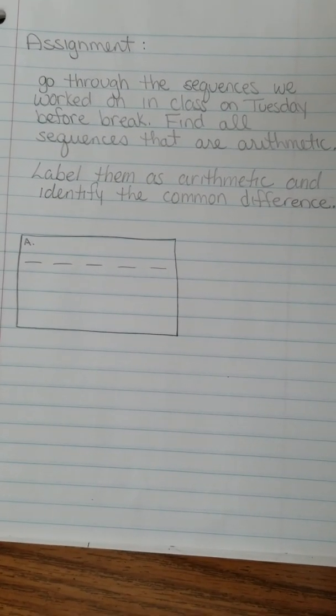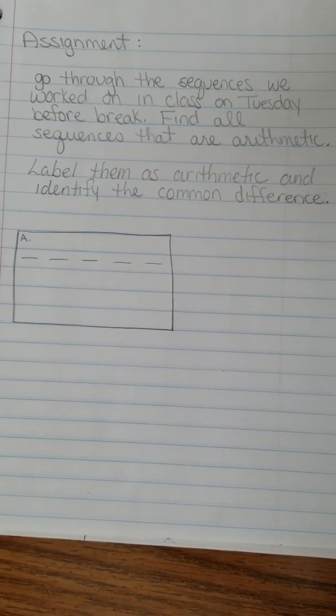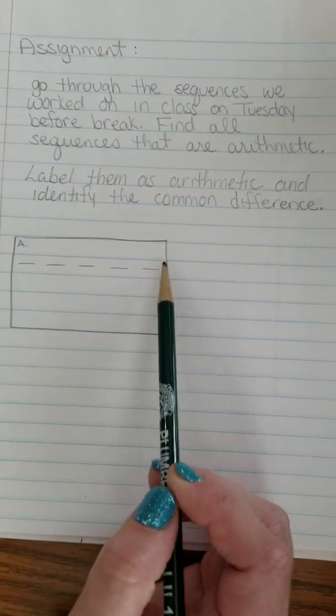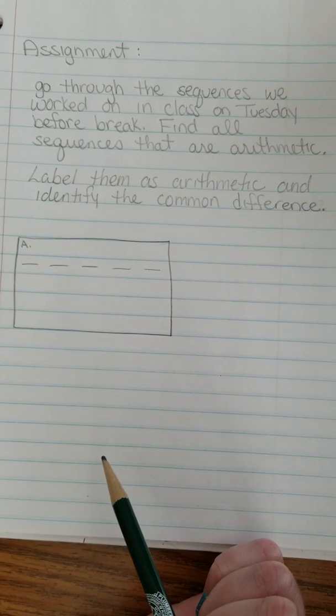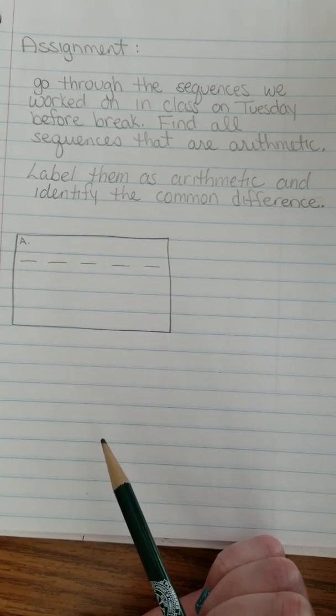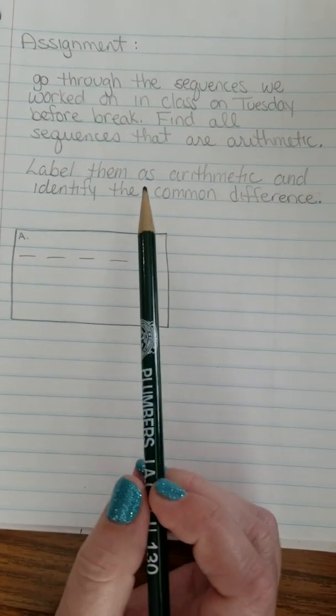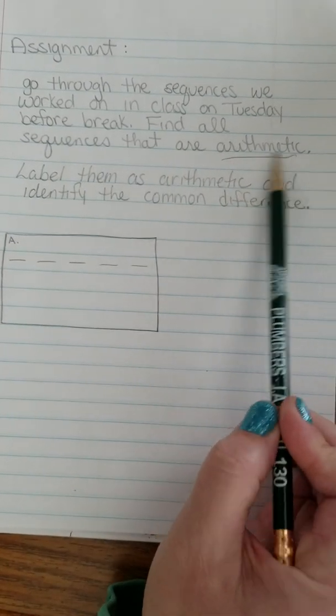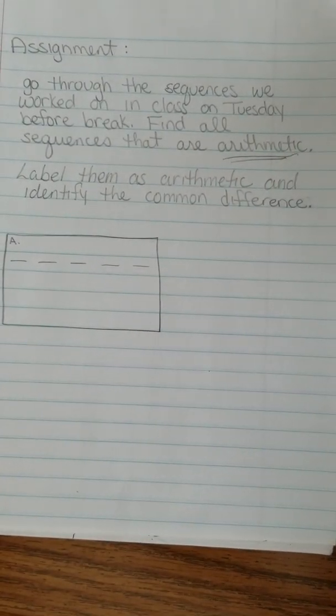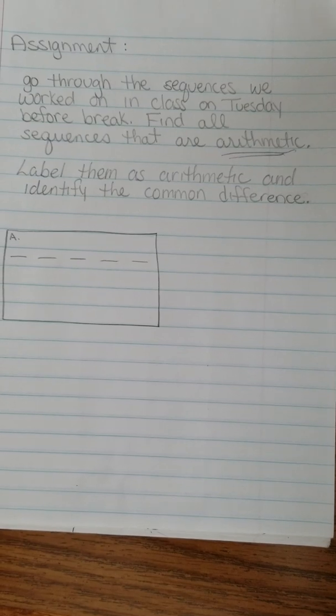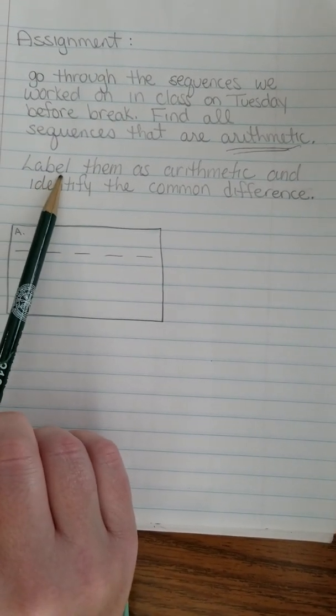Now, for your assignment, if you have your textbook at home, if you happened to bring it home with you over Thanksgiving break, I need you to go through the sequences that we worked on in class on Tuesday before break. They were those little rectangles. There were like 6 or 8 to a page. I think there were like 16 of them. I want you to find all the sequences that are just arithmetic. So you're looking for all of the sequences that you were either adding or subtracting. I want you to label them as arithmetic.